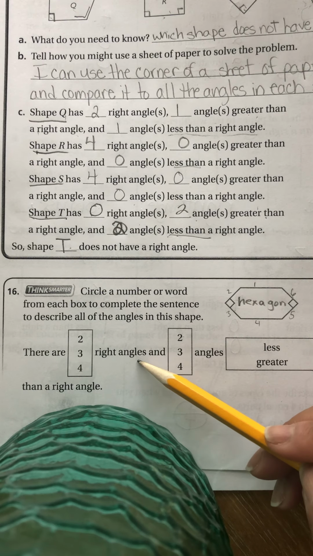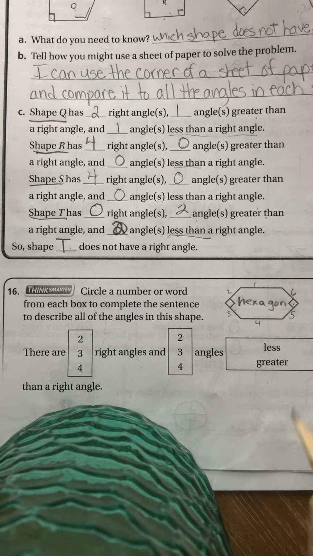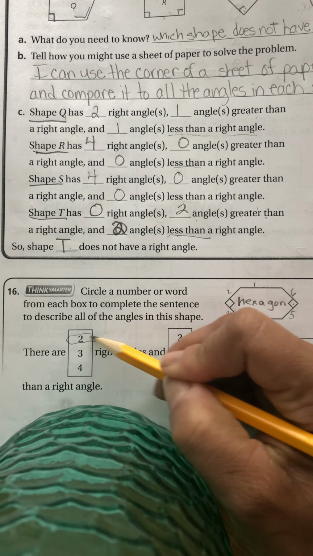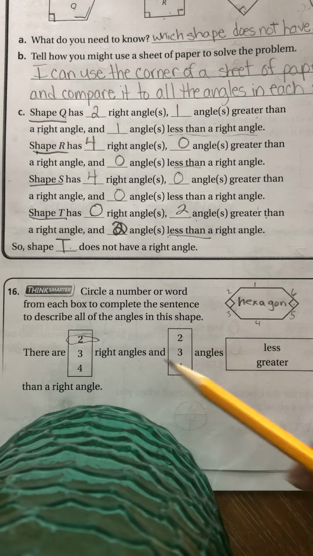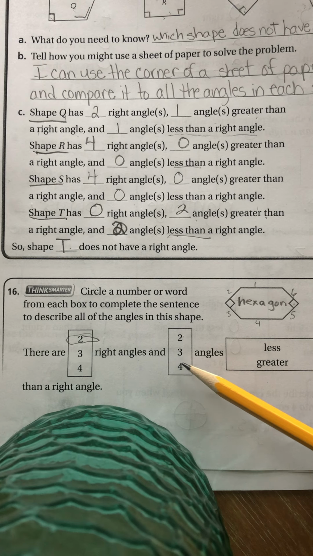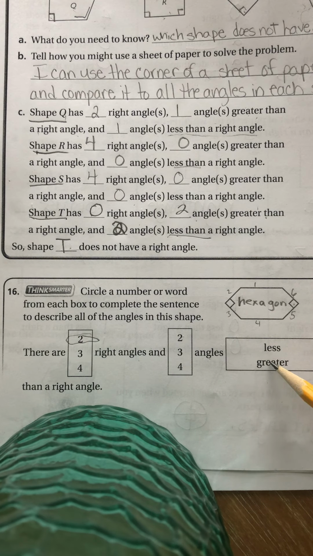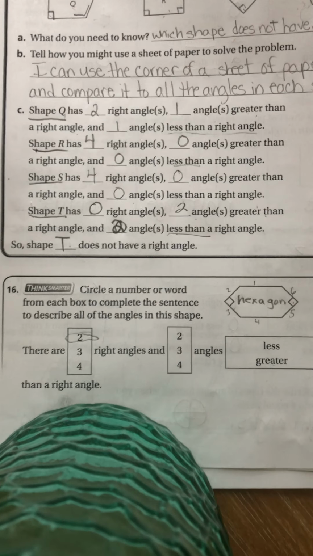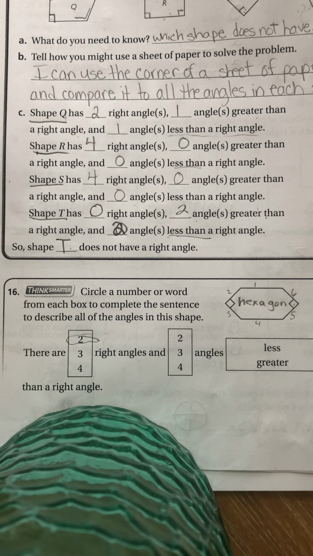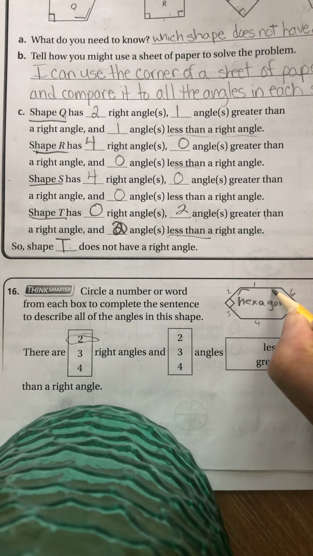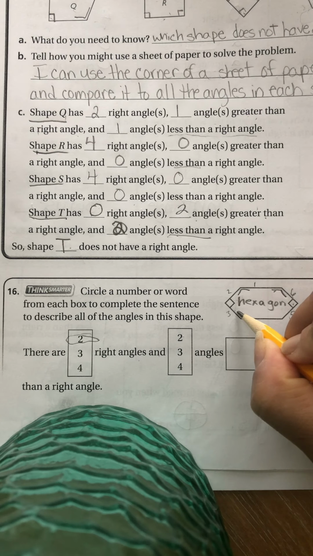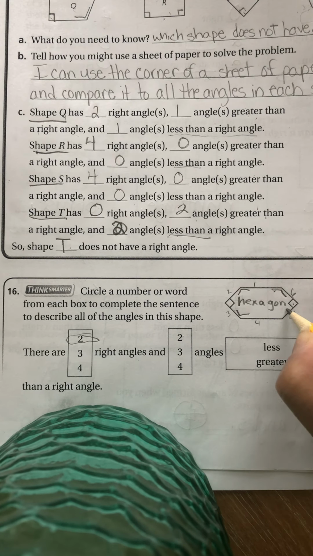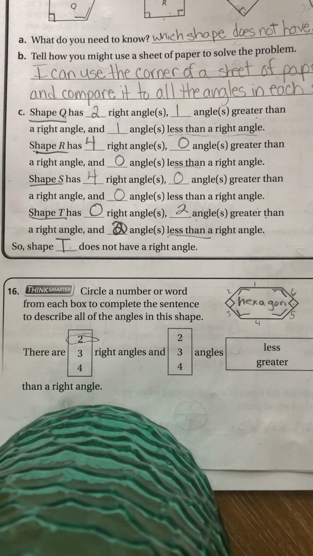There are how many right angles? 2. Circle. And blank angles less than or greater than a right. So they're asking how many are less than and greater than a right. Well, let's do it before we even circle anything. Right here, that's obtuse. That's obtuse. That's obtuse. That's obtuse. That's all the angles.